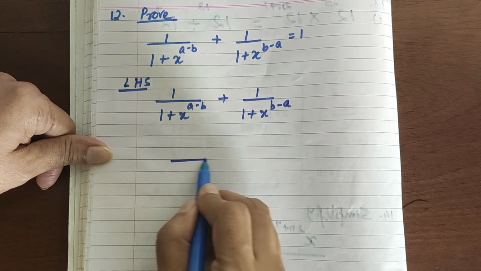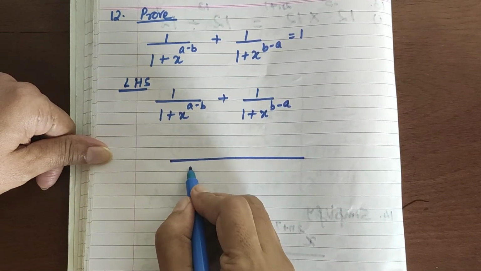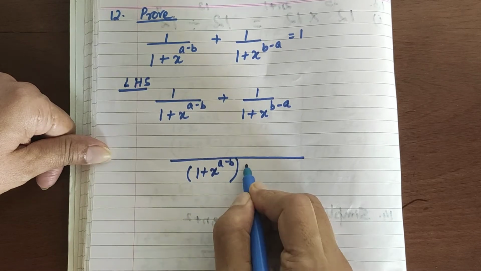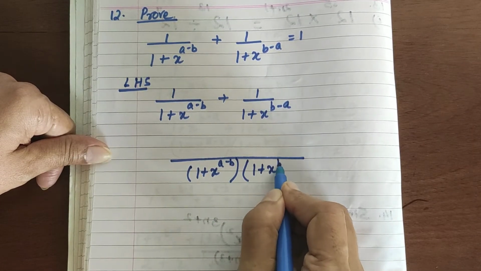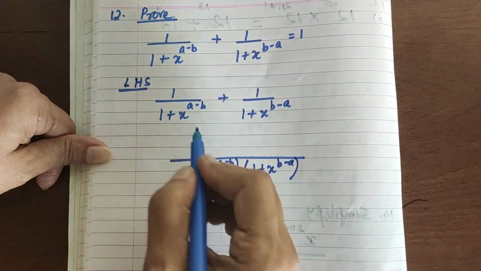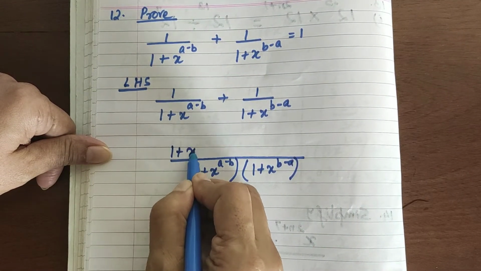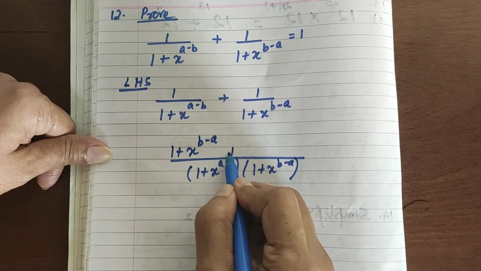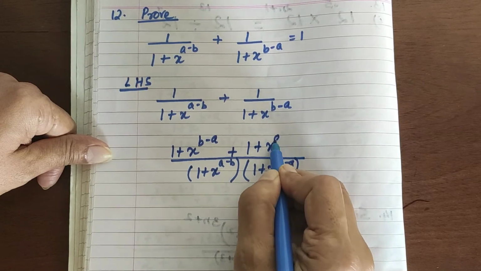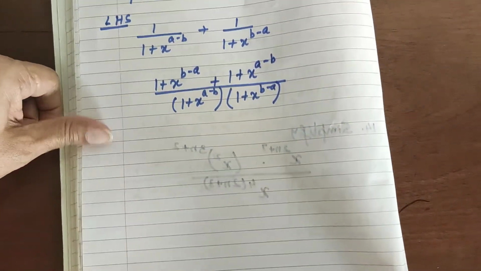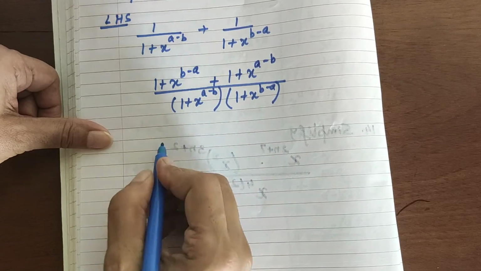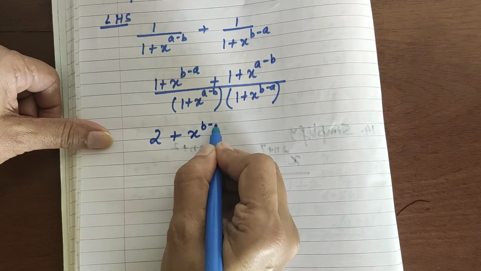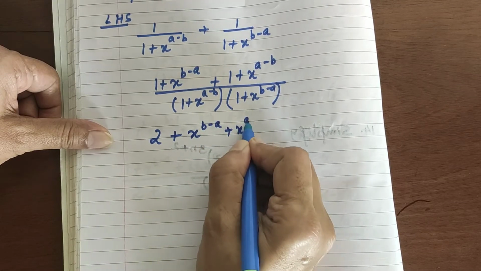Now I take the LCM. When I take the LCM, this is multiplication. So 1 plus x raised to the power a minus b multiplied by 1 plus x raised to the power b minus a. And this goes as cross multiplying. 1 plus x raised to the power b minus a plus 1 plus x raised to the power a minus b. Now you add this 2. So 2 plus x raised to the power b minus a plus x raised to the power a minus b.